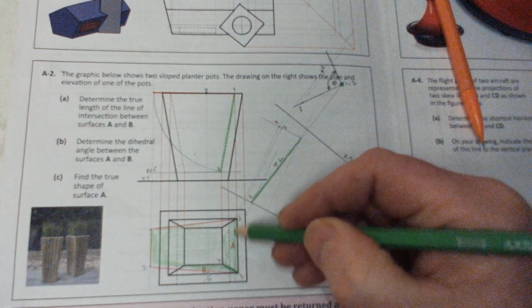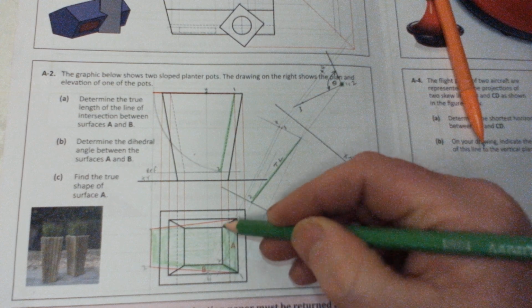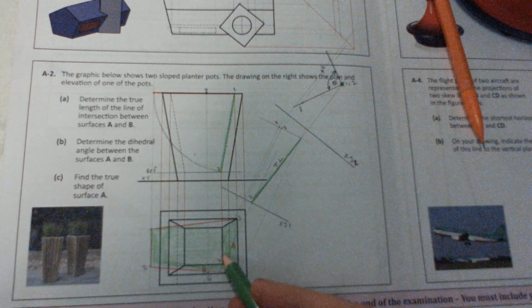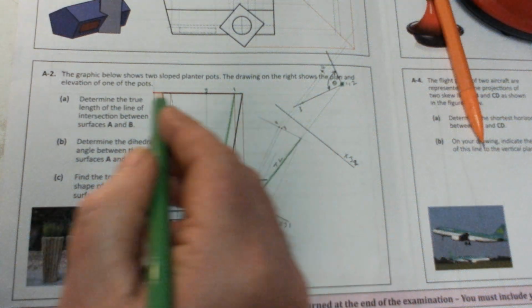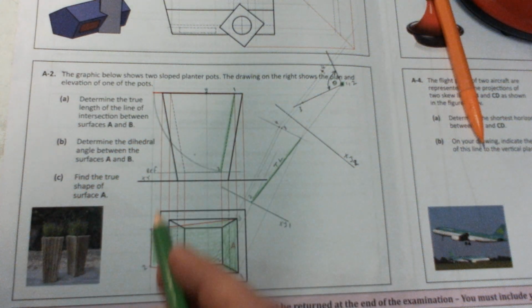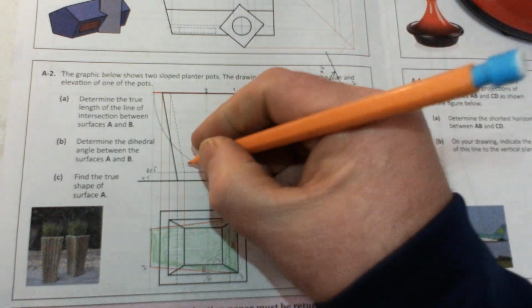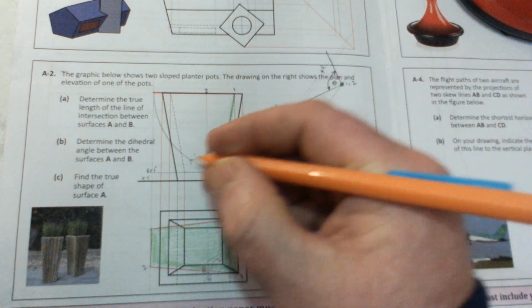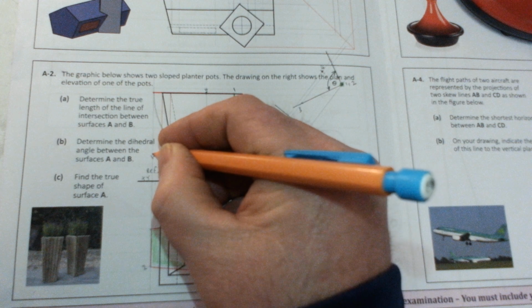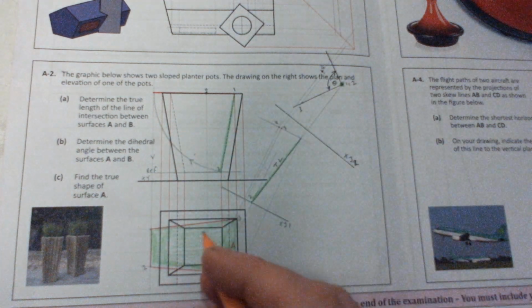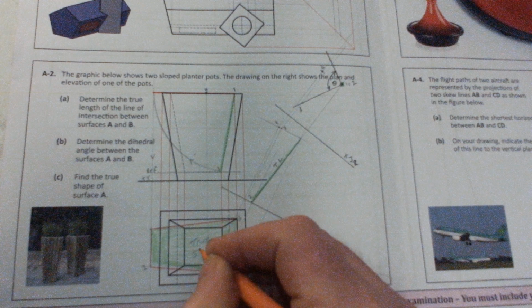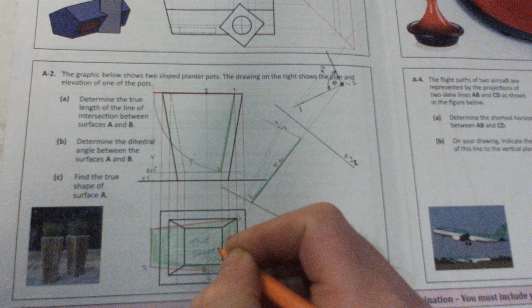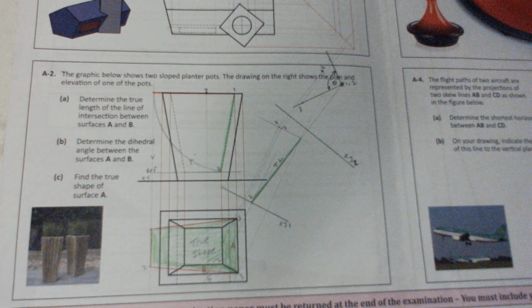So I never moved the top right hand end, but I hinged up the rest of the surface until it was horizontal here in the elevation and brought it down. So I just stick an arrow there to say I hinged that up, brought it down, and that's the true shape. And that there is 2 of them done.